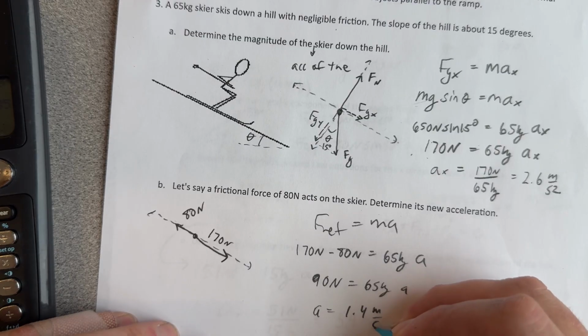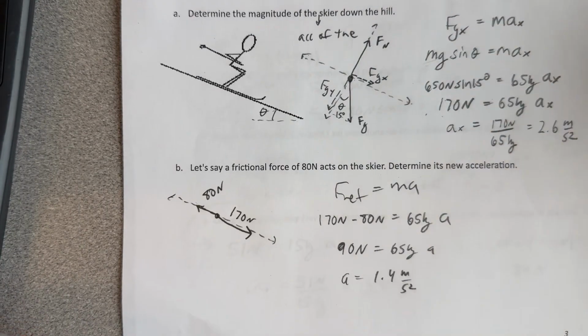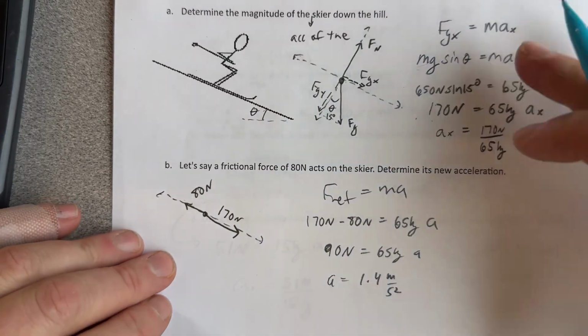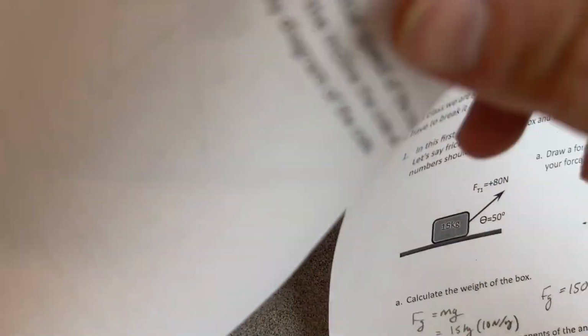1.4 meters per second squared. So friction has a big impact on acceleration. 80 newtons doesn't seem like much, but it just cancels out quite a bit there. All right, not bad. And there was one more question on here.